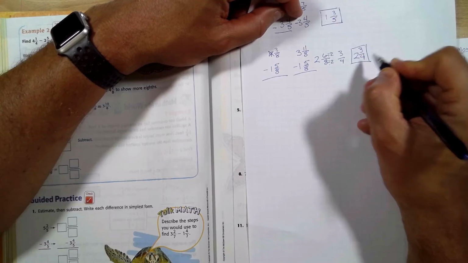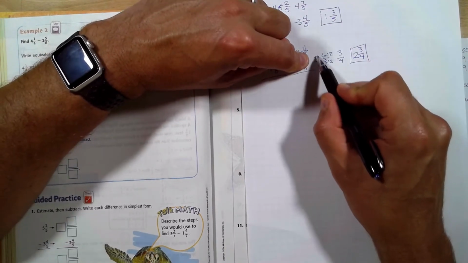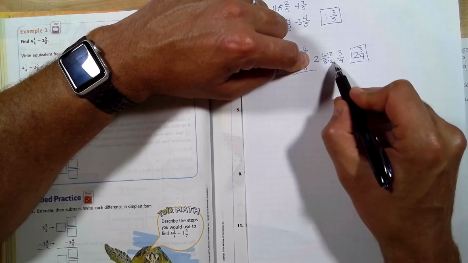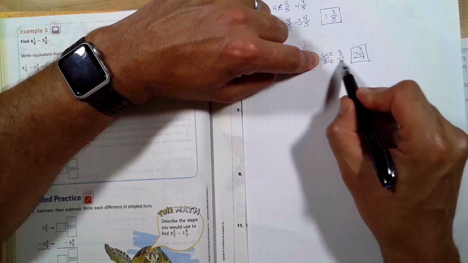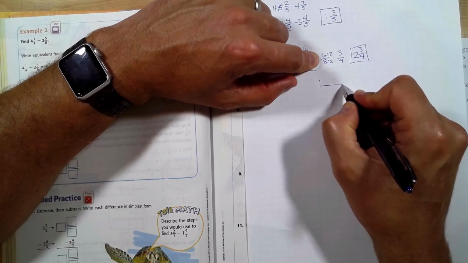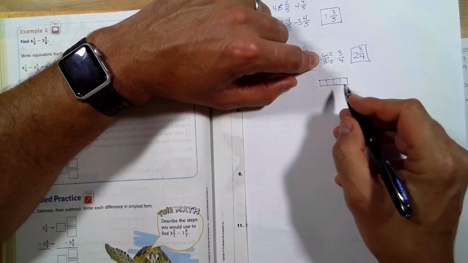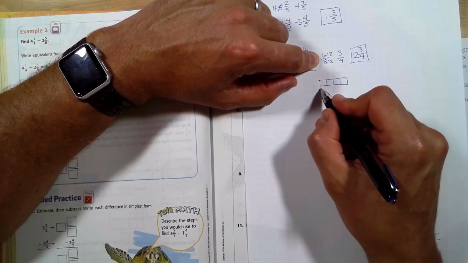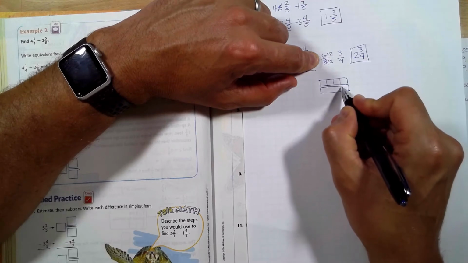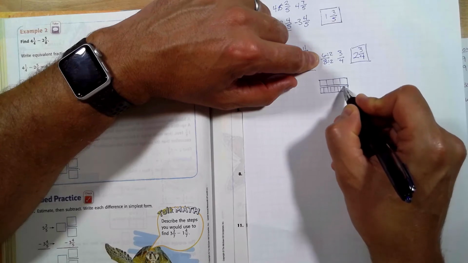Now, notice when I do simplest form, I don't touch the whole number at all. It's the same here, it's the same here. I just made the fractional part into simplest form. 3/4, so if I have fourths here, 1, 2, 3/4, and I have eighths here, 1, 2, 3, 4, 5, 6, 7, 8.